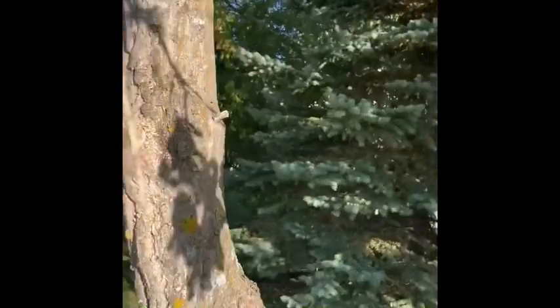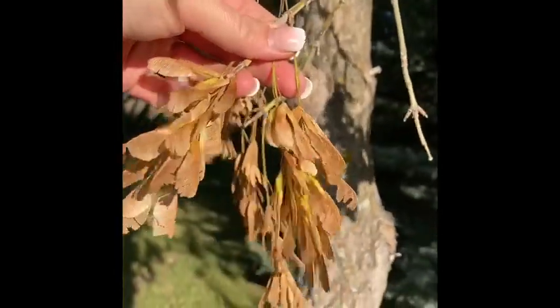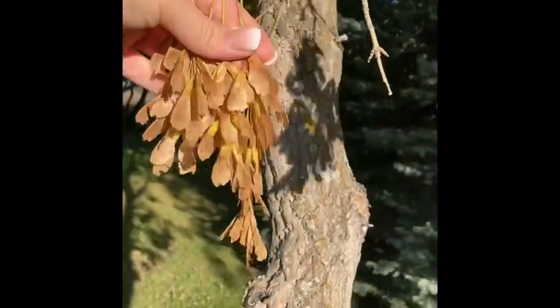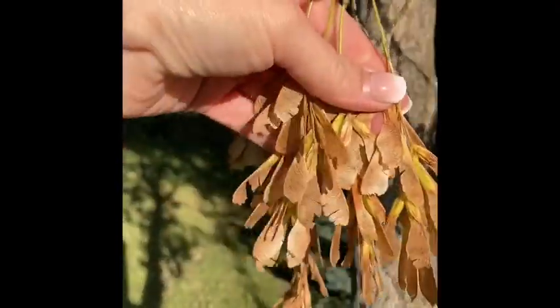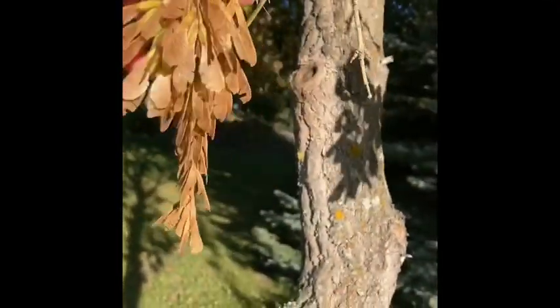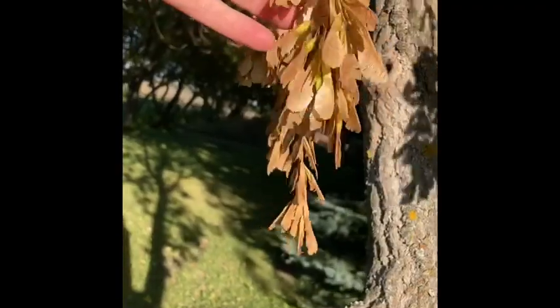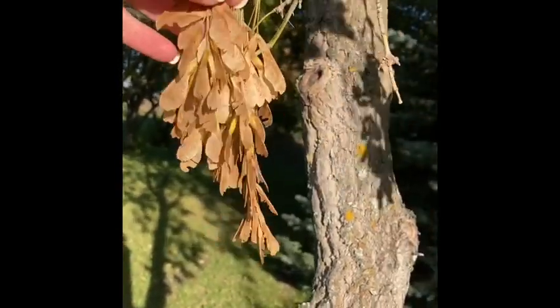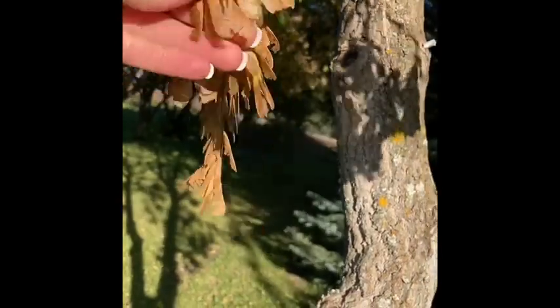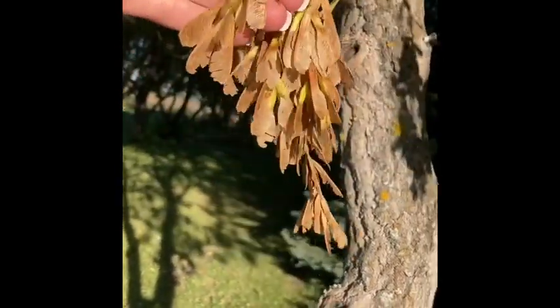They produce these helicopter seeds that blow all around in the wind, and new maple trees will grow in all kinds of places, even between the cracks in the sidewalk, because the seed will land in there and it will grow.